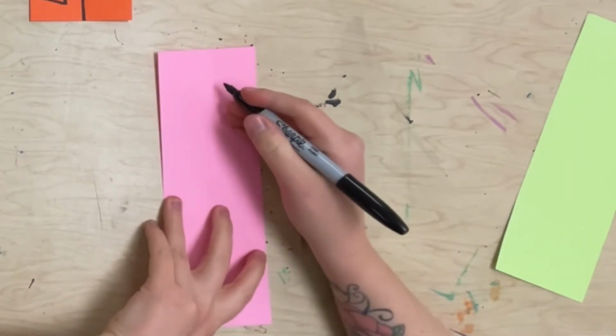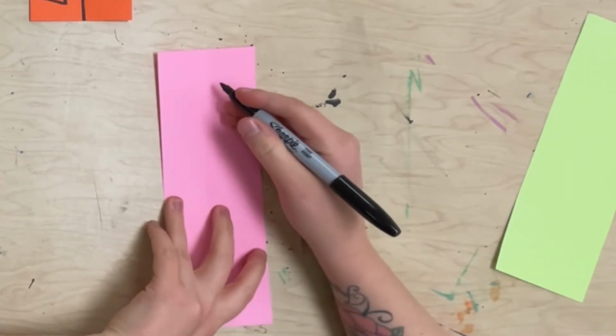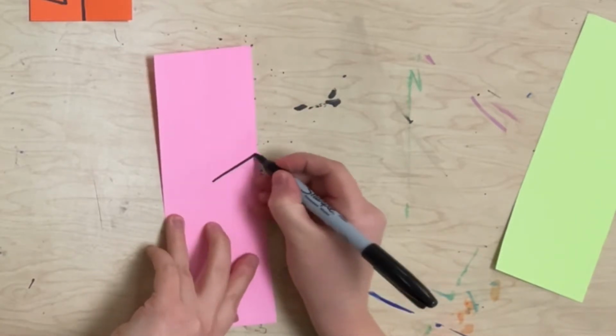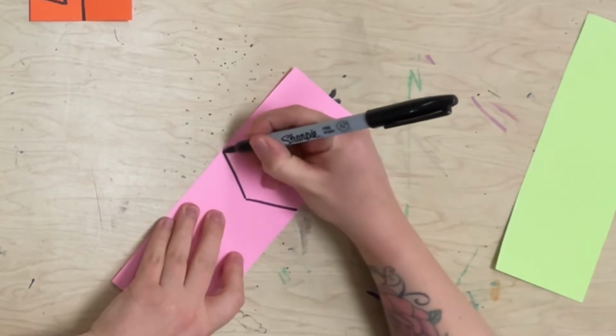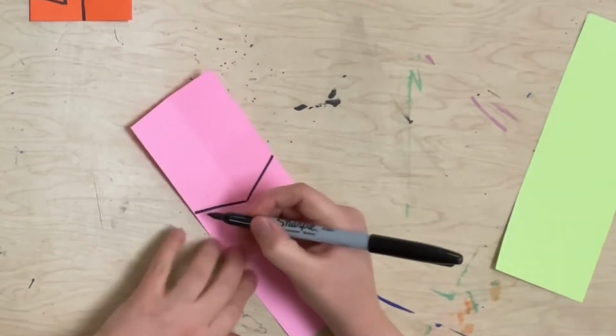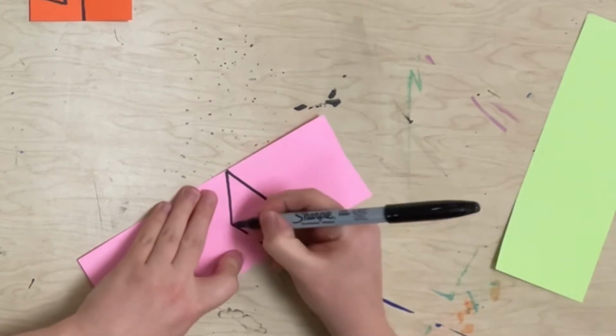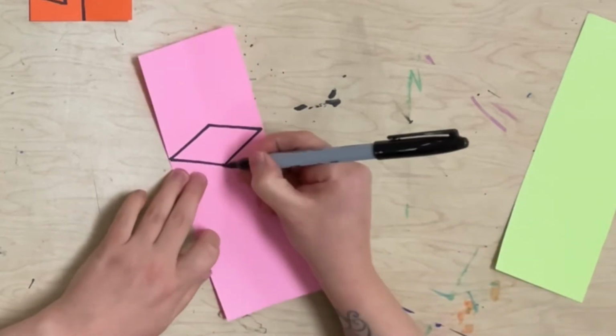All right, next building, fold my paper in half the long way. Draw that wide V. Let's see, how tall do I want this one? This one's going to be short. So there's my wide V. Connect it to make a diamond. Draw a line down from the diamond.